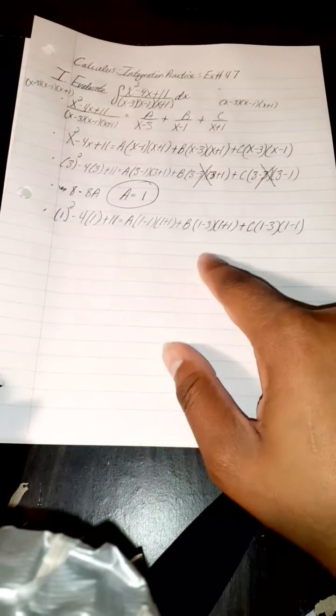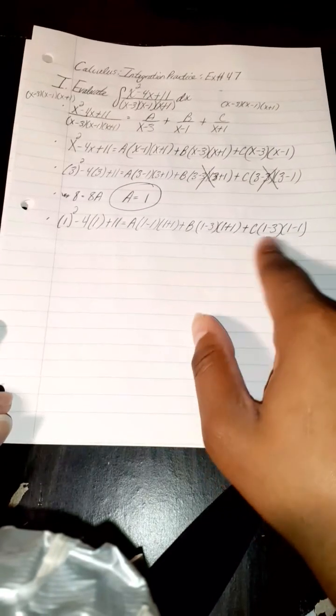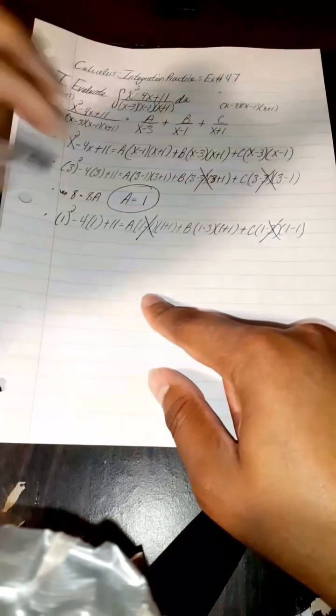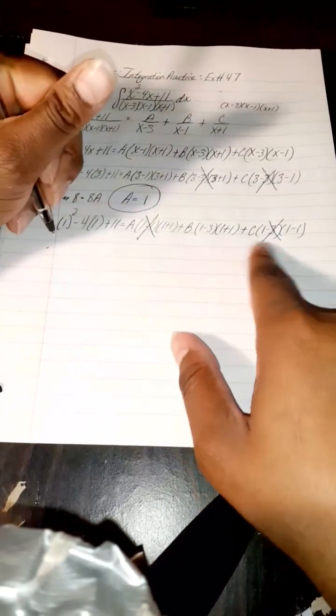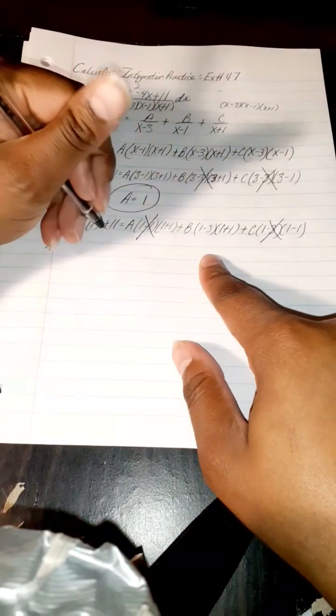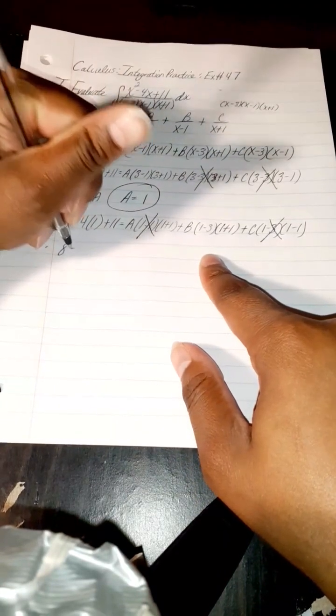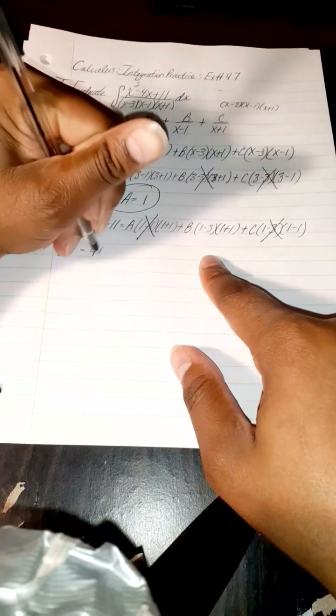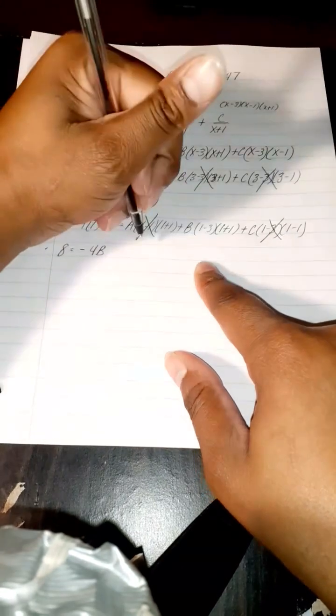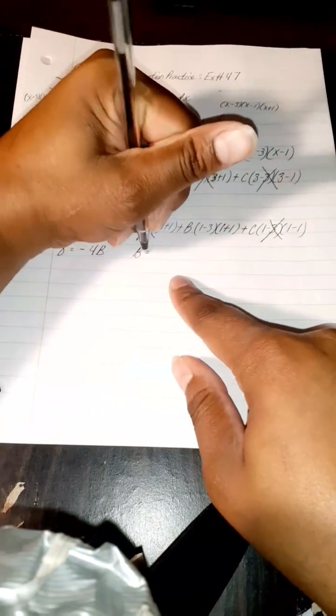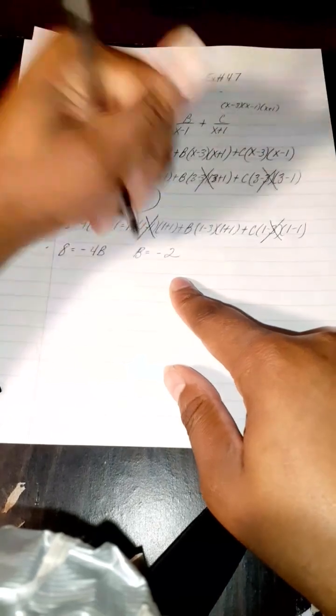Alright, so what I was double checking was just to make sure that I would in fact cancel those out. So yes, they do cancel. A goes away, and so does c. So the substitution x equal 1 does work. And so it looks like we'll get 8 over on this side. It's going to be equal to negative 4b. So b in this case, if we solve for it, it's just going to be negative 2.